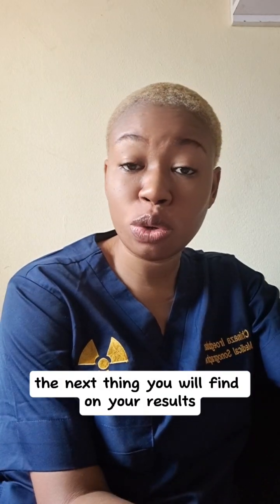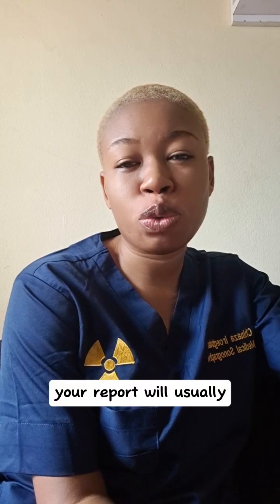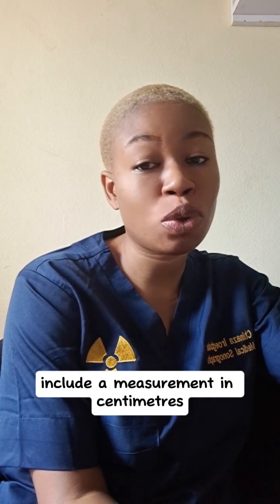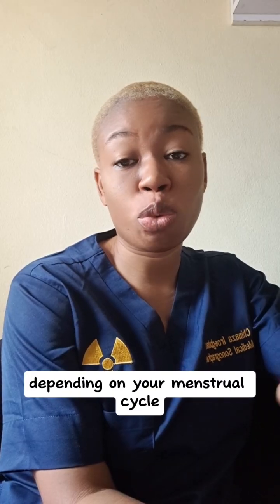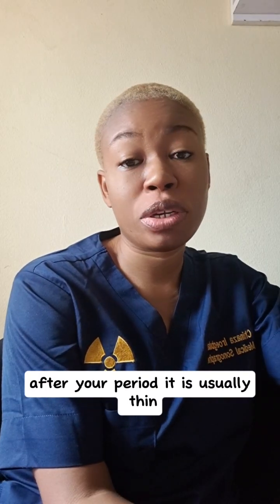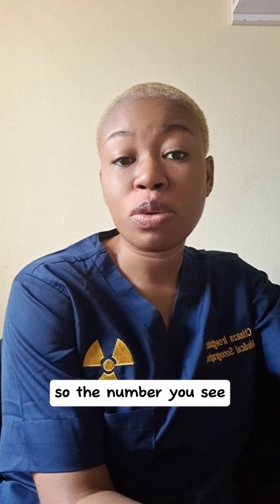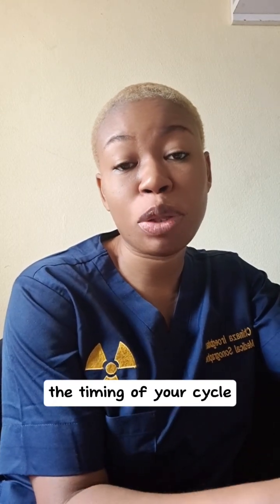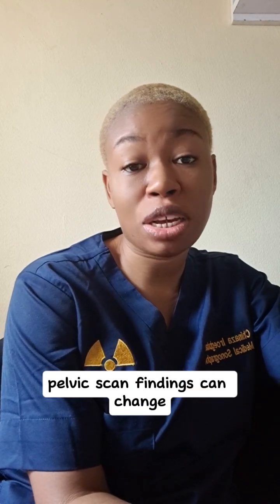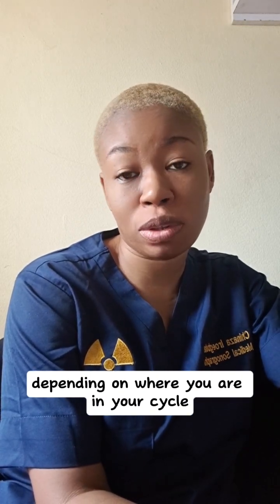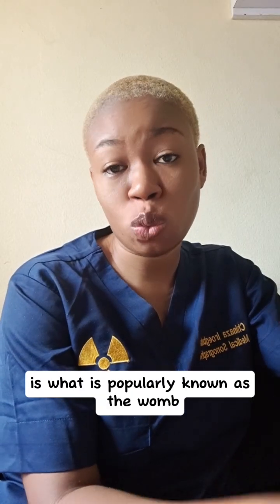The next thing you will find on your result is the endometrium, which is the lining of the uterus. Your report will usually include a measurement in centimeters or millimeters. Now, this is very important. This thickness changes depending on your menstrual cycle. After your period, it is usually thin. Before your period, it becomes thicker. So the number you see only makes sense when you consider the timing of your cycle, and that is why the timing matters. Pelvic scan findings can change depending on where you are in your cycle. What I have been calling the uterus is what is popularly known as the womb.